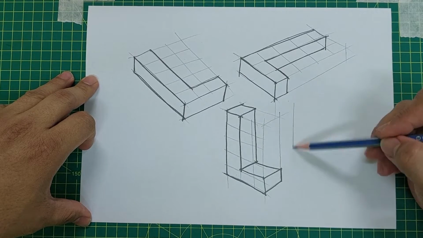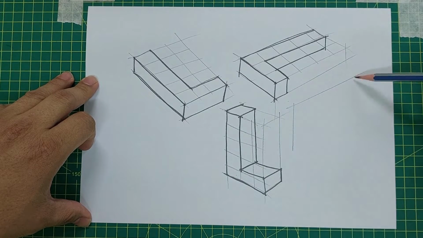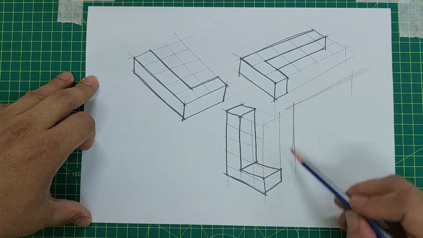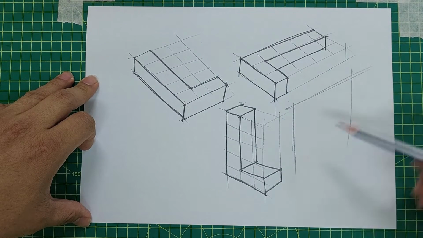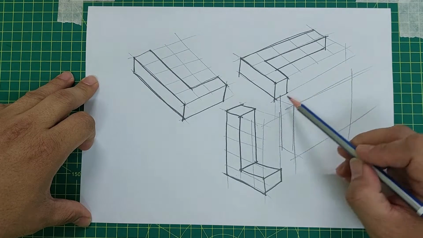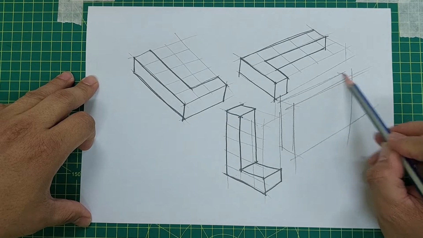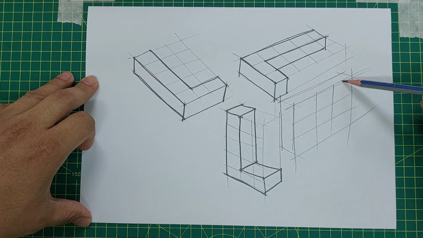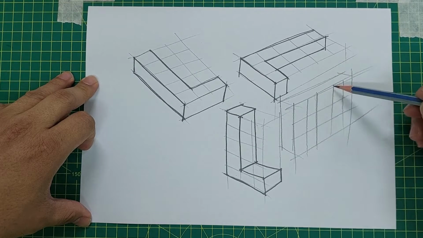What happens if I try different directions? Let's say now I'm going to make it different directions. I can do it this way again, parallel lines. Again, I didn't divide them properly, sorry.